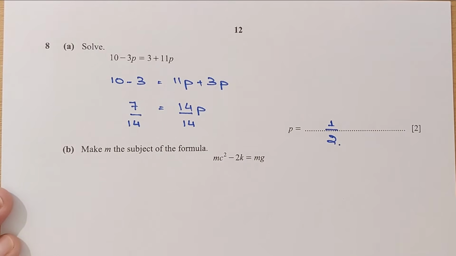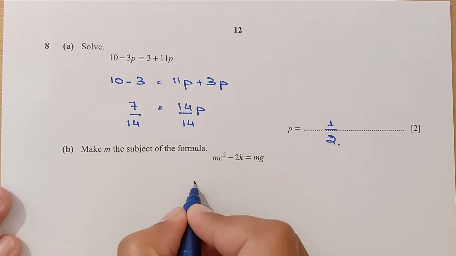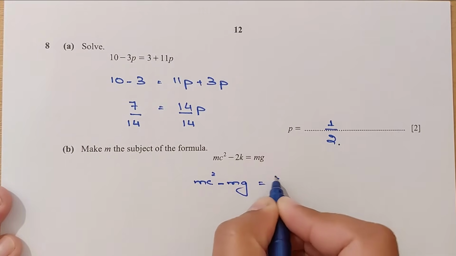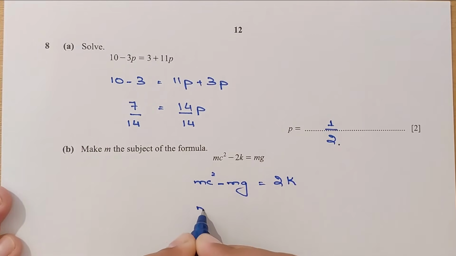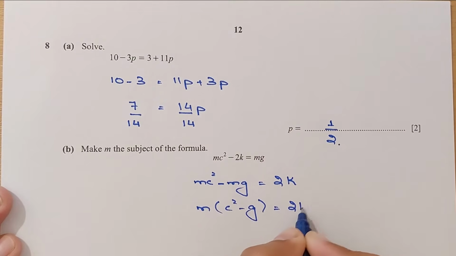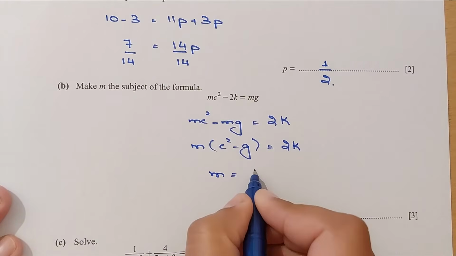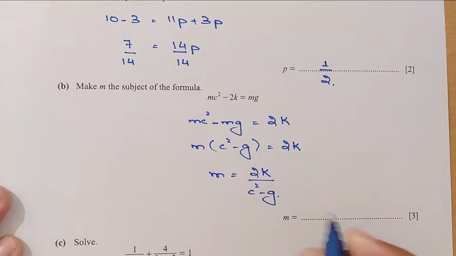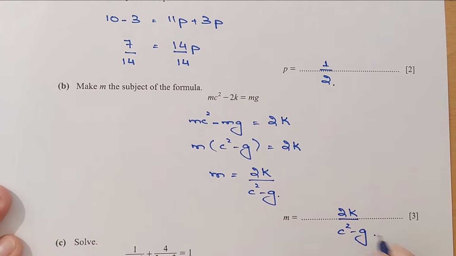Now for part B, make m the subject of the formula. So combining the m terms, mc square minus mg equals 2k. Let me take m common. So m times c square minus g equals 2k. So m is equal to 2k divided by c square minus g.